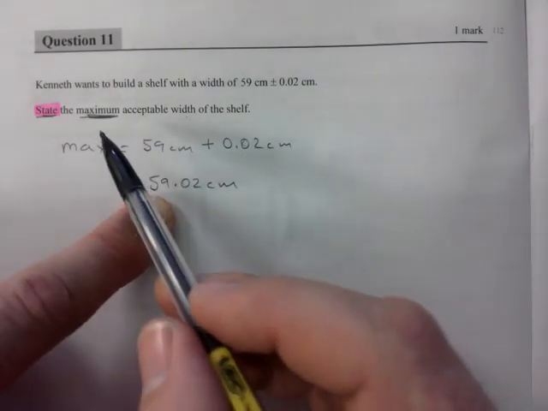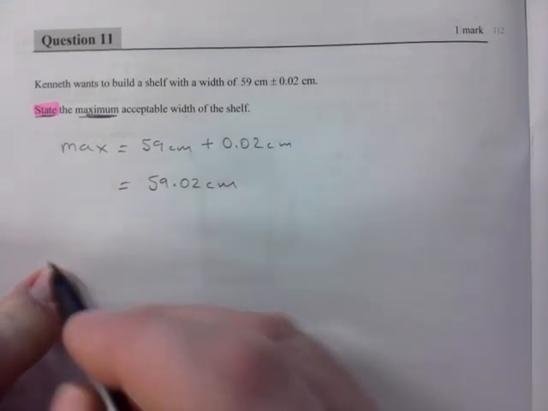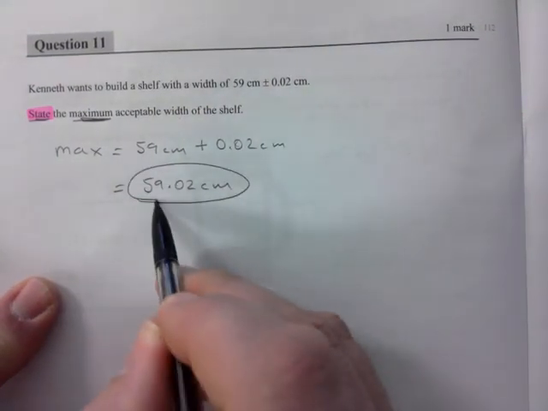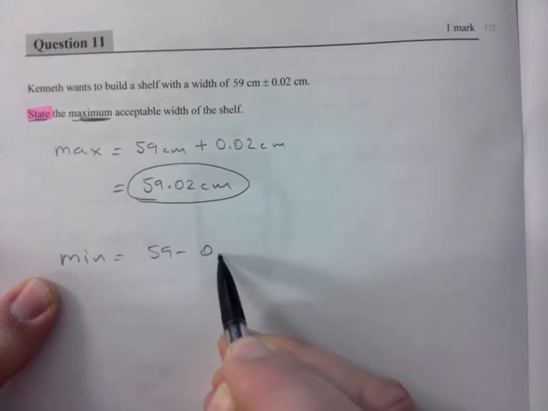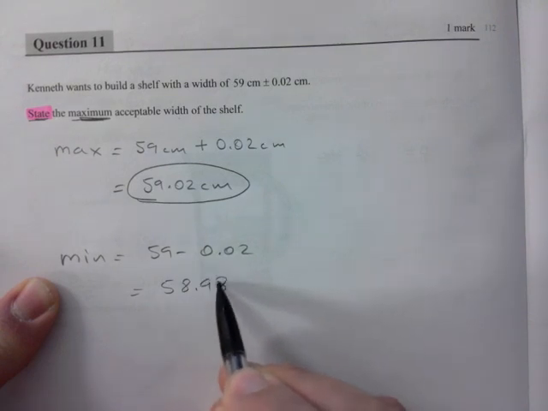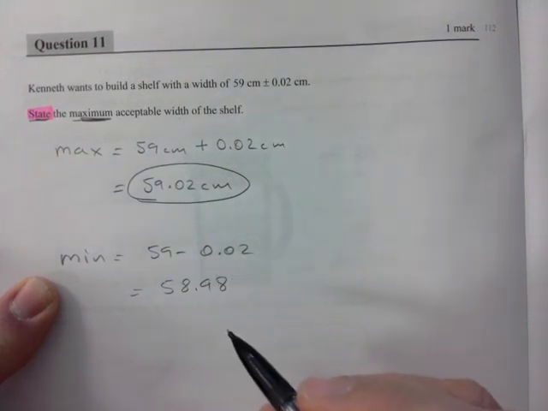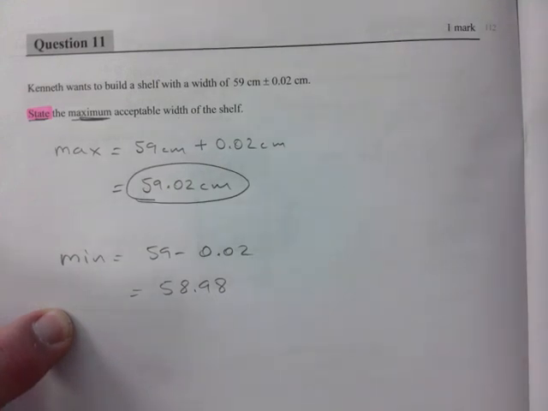If it asks you for what's the minimum, you would subtract, right? So let's do that here. I'm going to circle this because that's my answer. But min would be 59 minus 0.02. That's 58.98 centimeters.